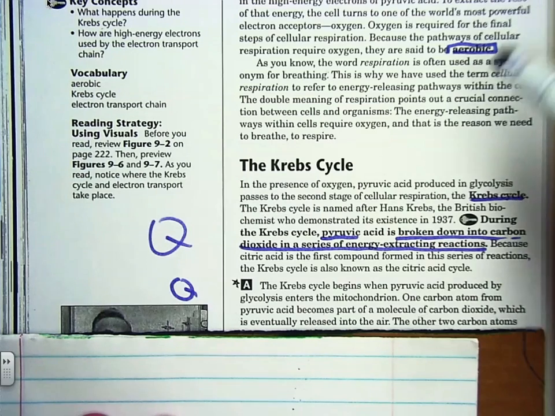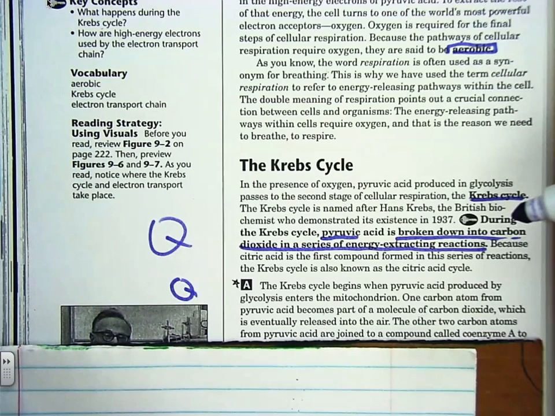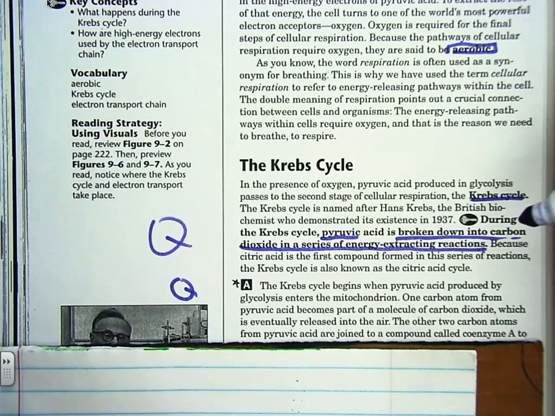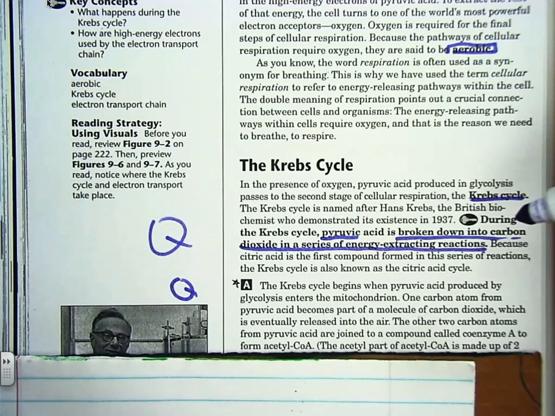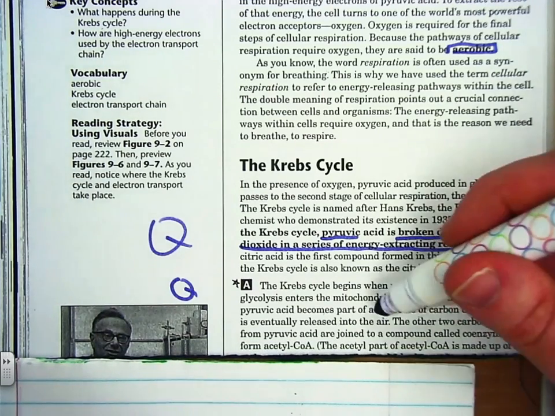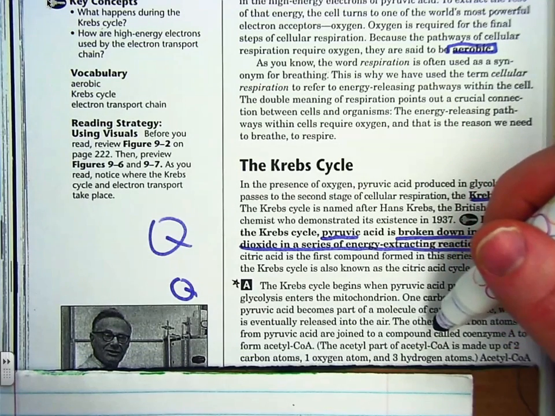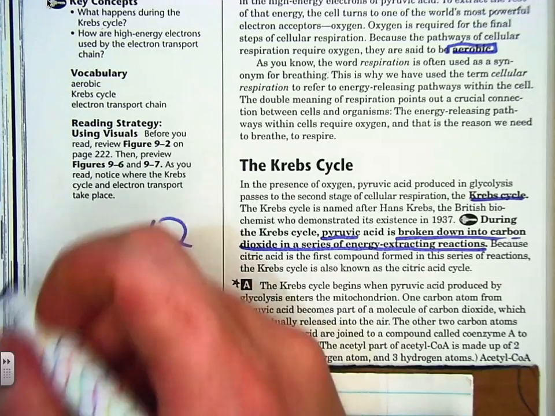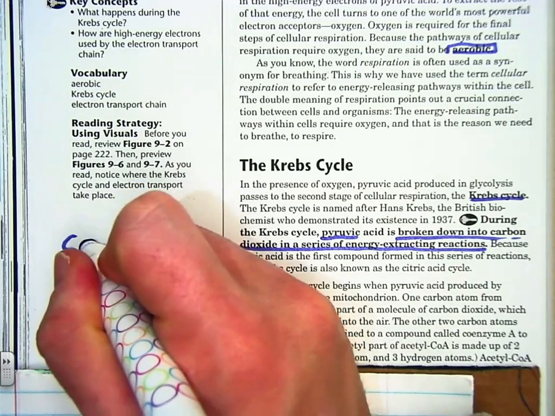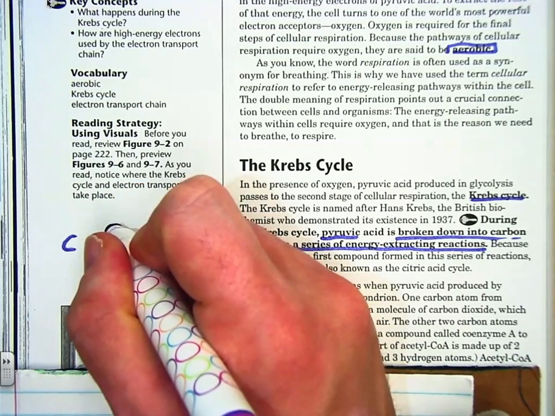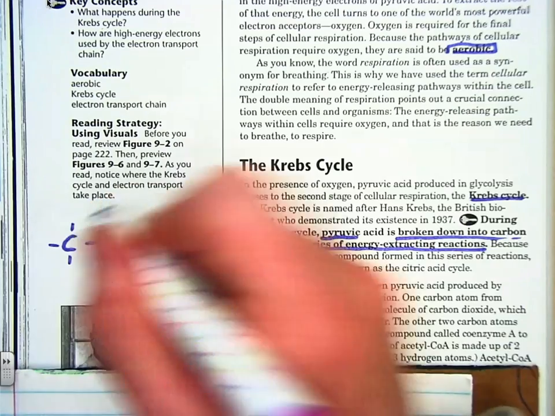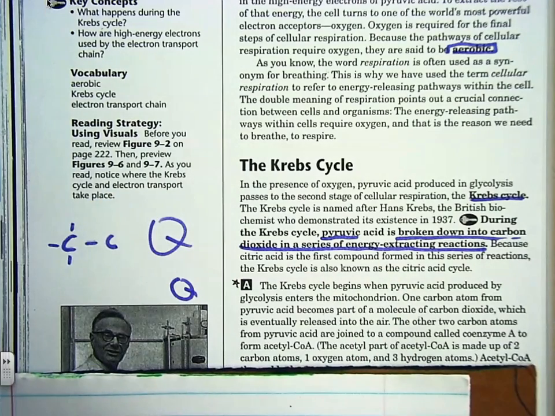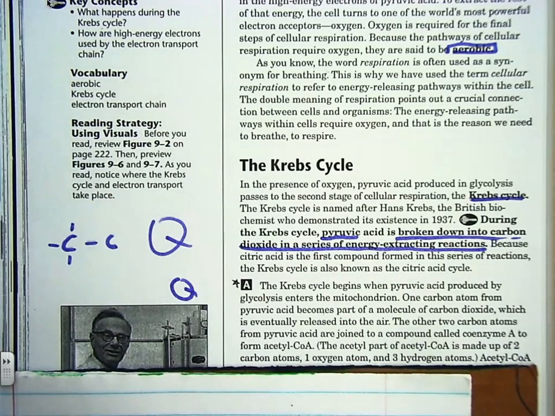One carbon atom from pyruvic acid becomes part of a molecule of carbon dioxide, which is eventually released into the air. The other 2 carbon atoms from pyruvic acid are joined to a compound called coenzyme A to form acetyl-CoA. The acetyl part of acetyl-CoA is made up of 2 carbon atoms, 1 oxygen atom, and 3 hydrogen atoms. Okay, what are they saying? Okay, acetyl-CoA looks like this. 2 carbon atoms. And what else did they say? 1 oxygen atom and 3 hydrogen atoms.